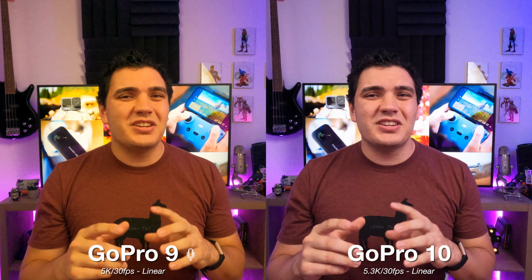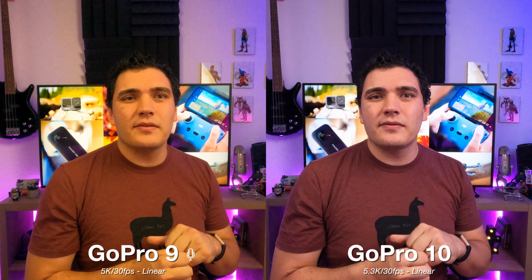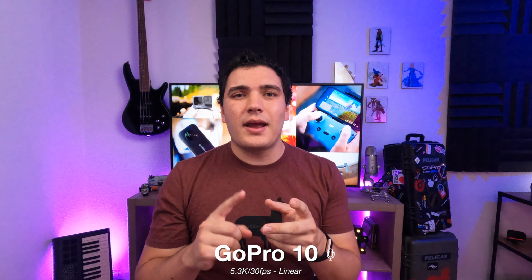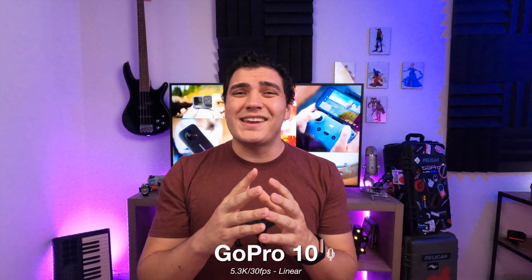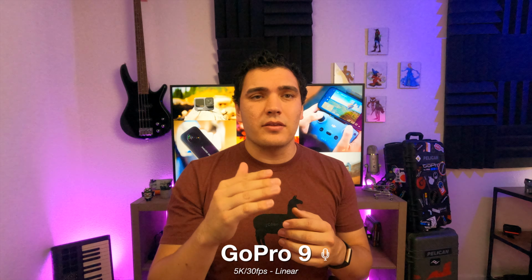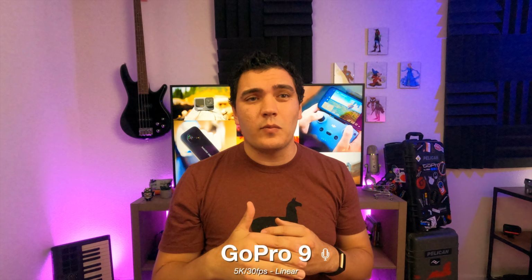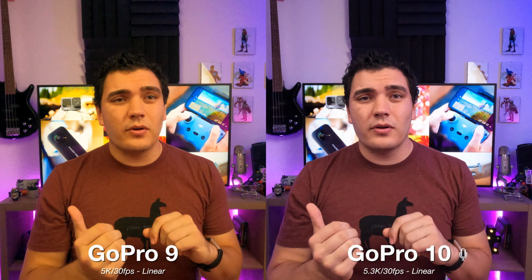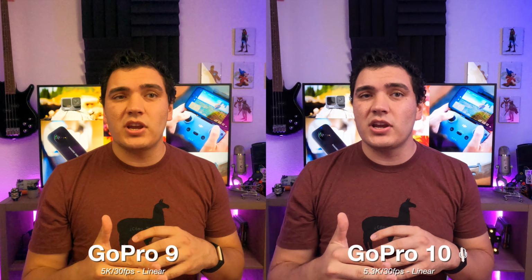Before we get into them, let me just explain what's gonna be causing the main differences. First, you got the new sensor and the new GP2 chip on the GoPro 10. That's the hardware side. That's gonna enable higher resolutions and higher frame rates. So 4K 120, 5.3K at 60. Of course, you only had 5K on the GoPro 9, so that's actually a bump in resolution as well as frame rates.